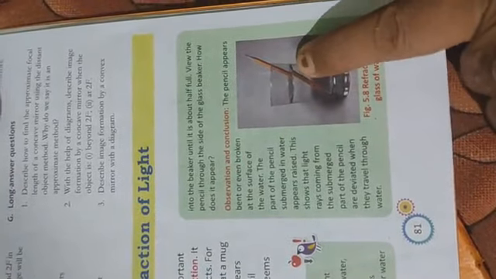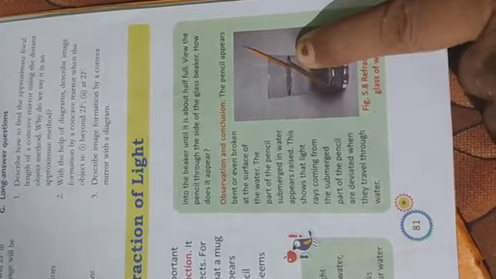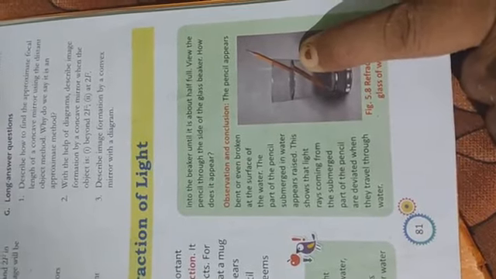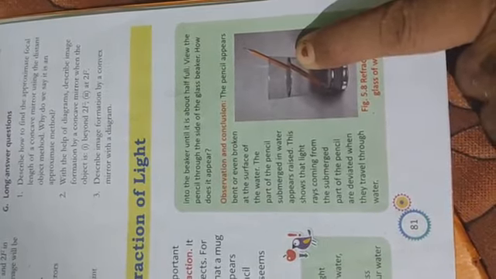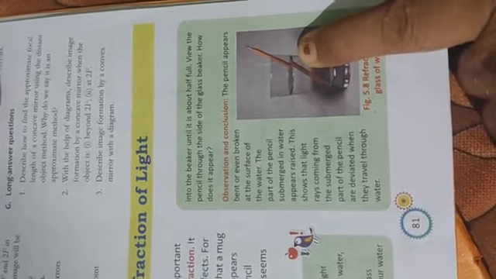When you look at the pencil from the side of the glass beaker, you will see that it appears bent, or even broken, at the surface of contact with water. The part of the pencil submerged in water appears raised. This proves that the light rays coming from the submerged part of the pencil change direction when they travel through water.